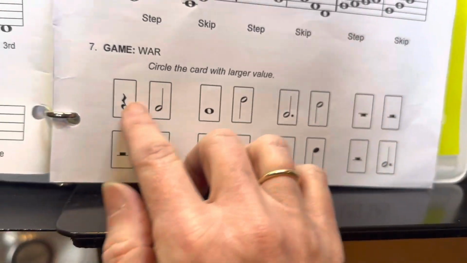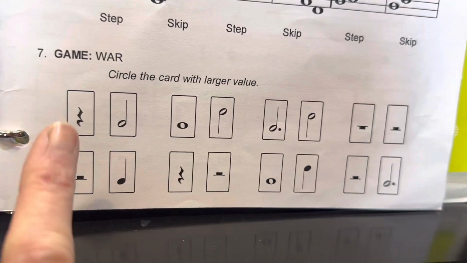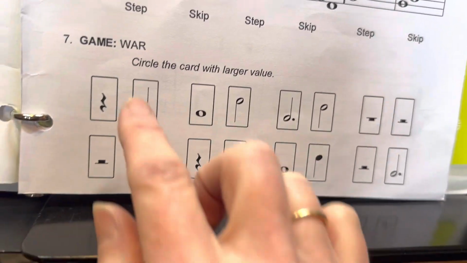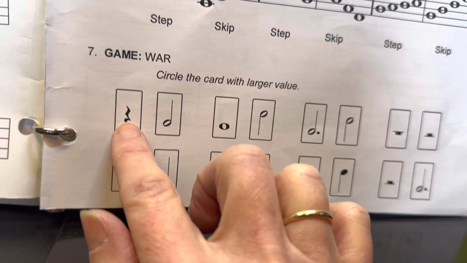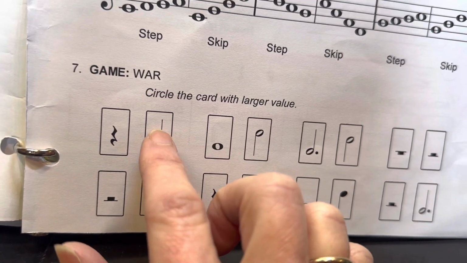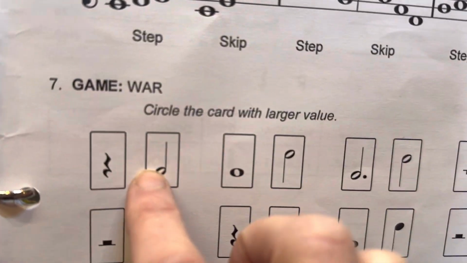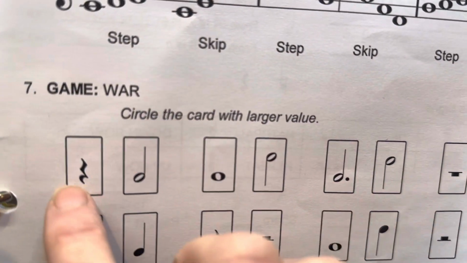Here you get to circle the card with the larger value. This is like if you remember when you were a kid and you played a game called War, where you would put a card down and your friend would put a card down, and whichever one was the greatest one got to keep both the cards. So these two, that's why they say circle the card.